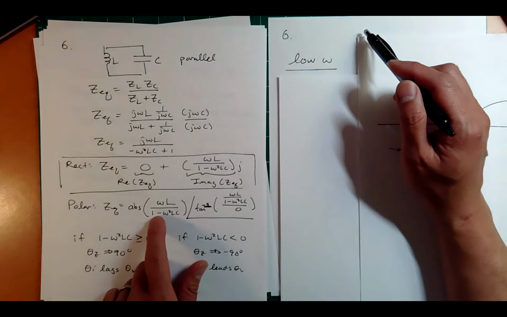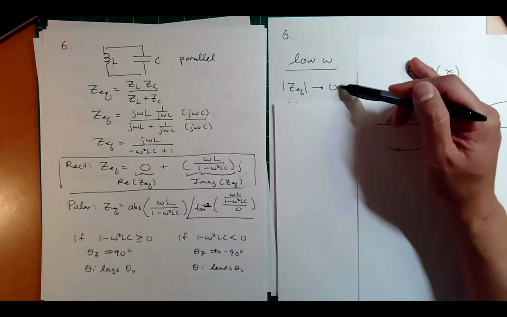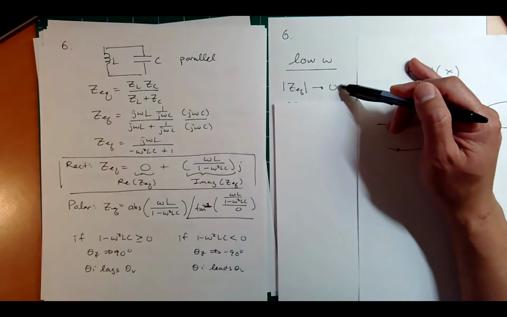At a low frequency, this denominator goes just to 1, and we have 0. Yep, and so that's like a short. Good. Now what about the phase? Is it more inductor? Is it more of this?